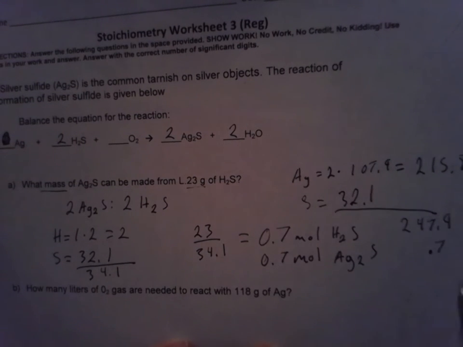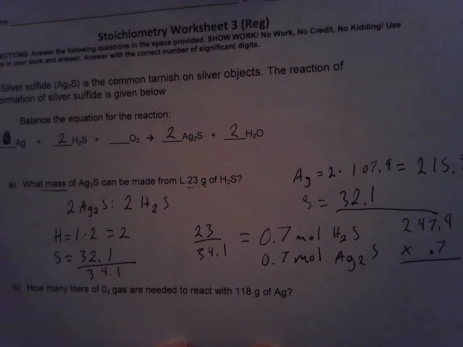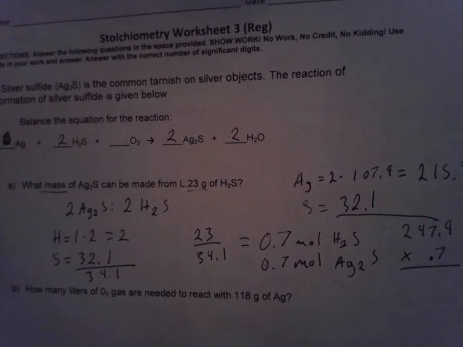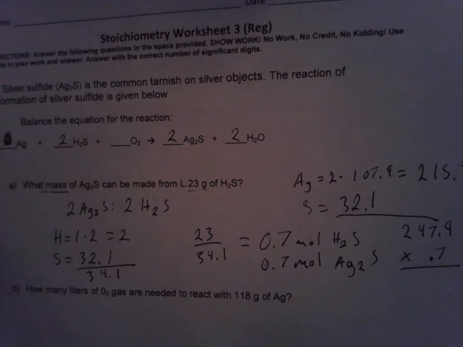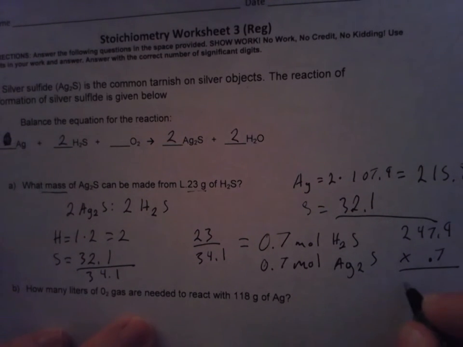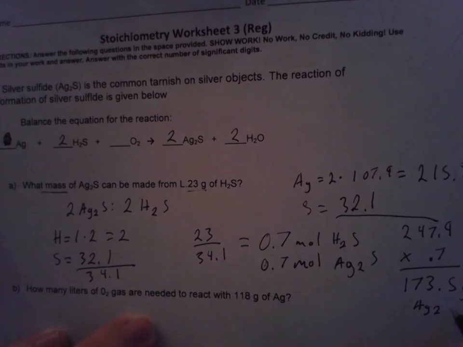All right, so we're going to multiply the two together. What is 247.9 times 0.7? 173.53. So our answer is 173.5 grams of Ag2S. So this, after it's all said and done, is our nice big answer.